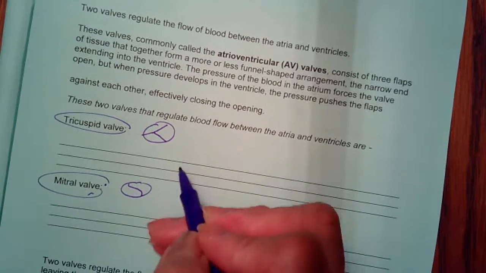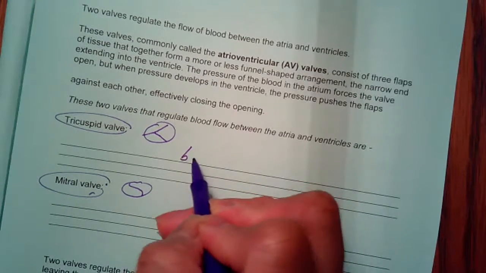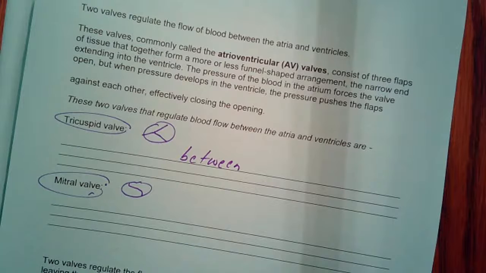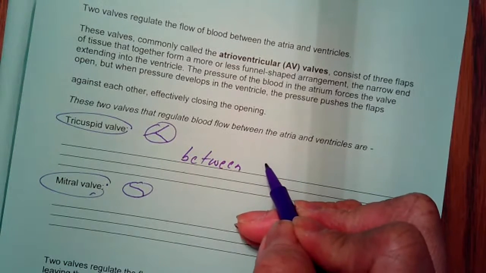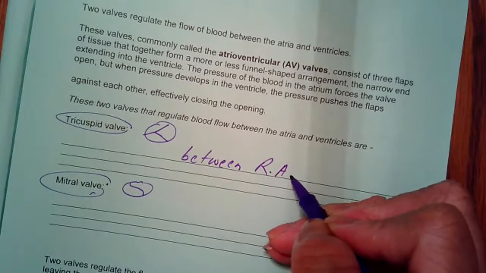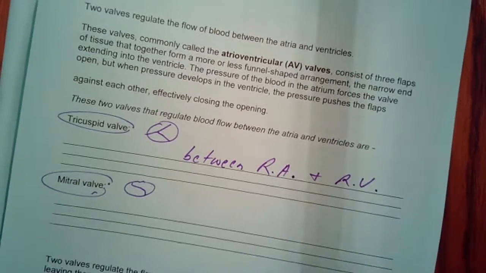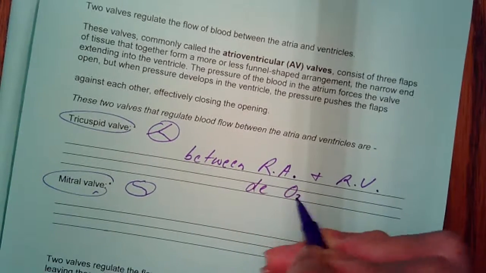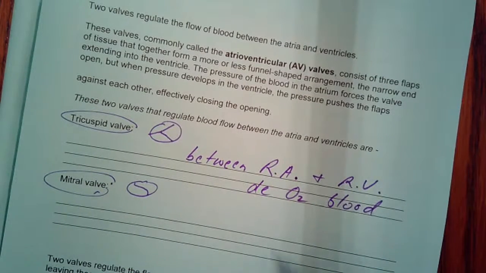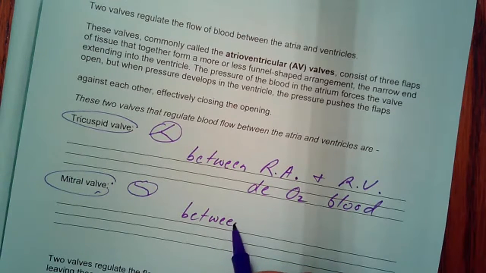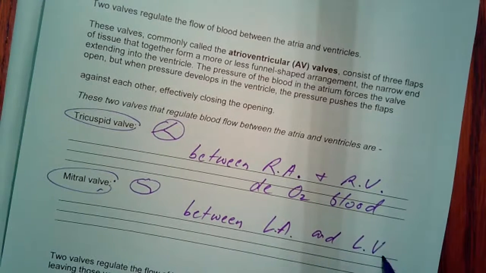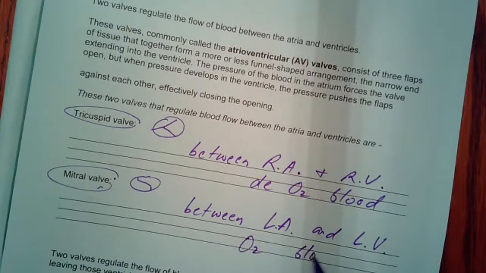The tricuspid valve is the valve that separates the blood flow, so there's no backflow. That's why the valves are important. It sits between the right atrium, which I'm going to simplify as RA, and the right ventricle. This carries the deoxygenated, CO2 containing blood. The mitral valve is the valve that prevents the backflow between the left atrium and the left ventricle, which contains the oxygenated blood.